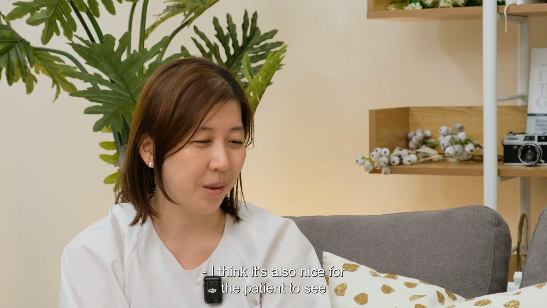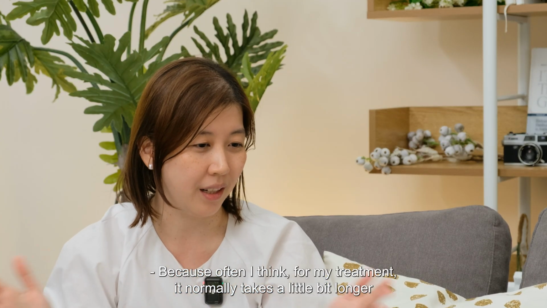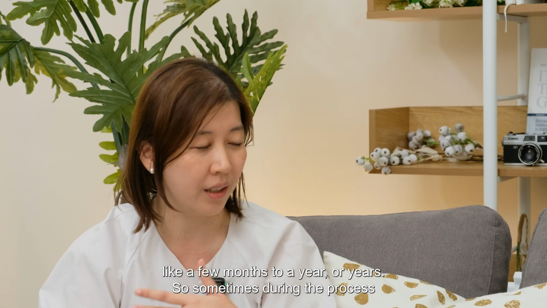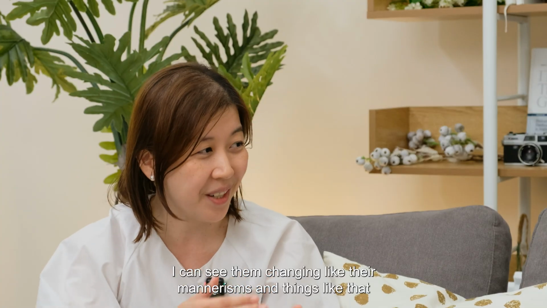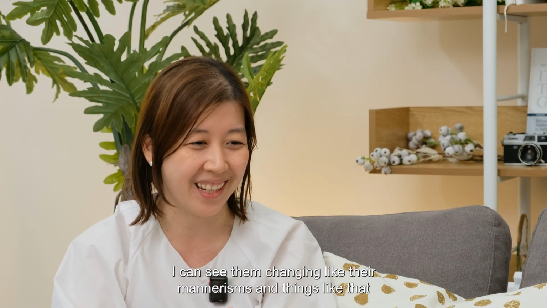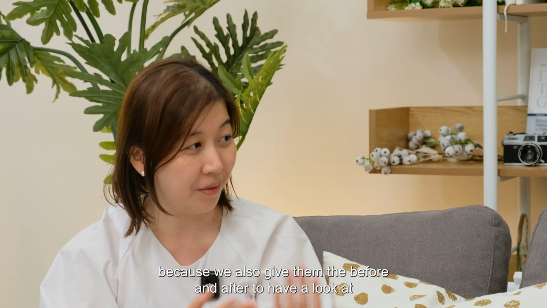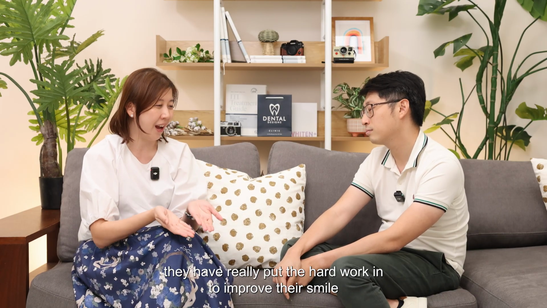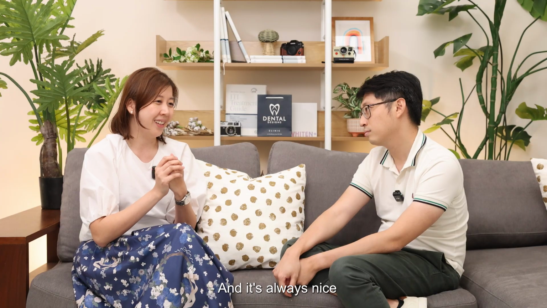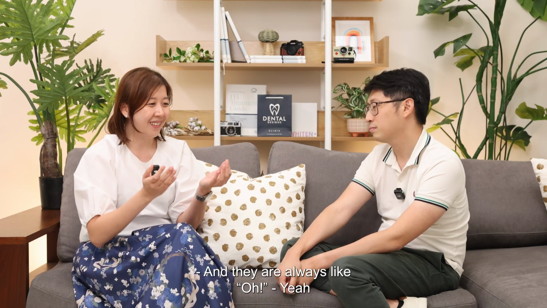I think it's also nice for the patient to see, because often my treatment normally takes a little bit longer, like a few months to a year, years, you know. So sometimes during the process, I can see them changing, like their mannerisms and things like that. But sometimes the patients don't really realize until the end, because we also give them the before and after to have a look at their progress, and their achievements in how they have really put the hard work in to improve their smile.